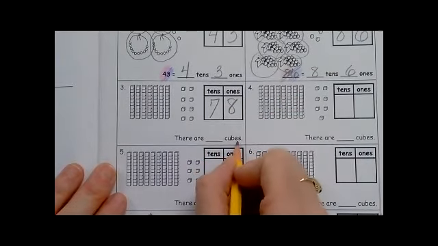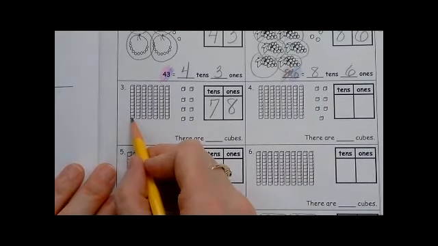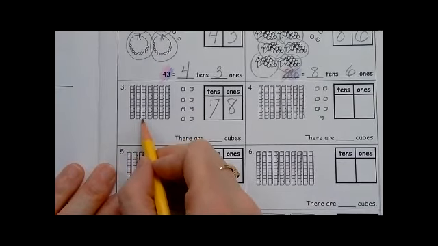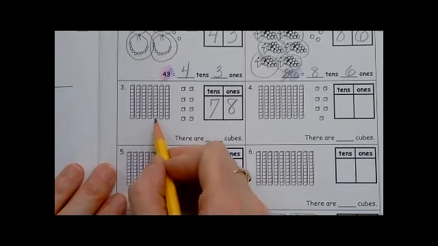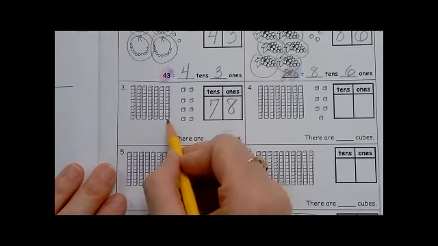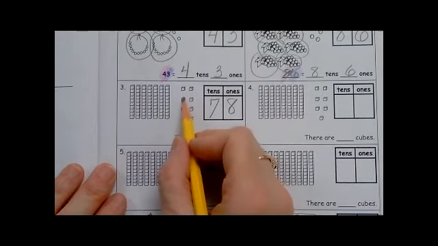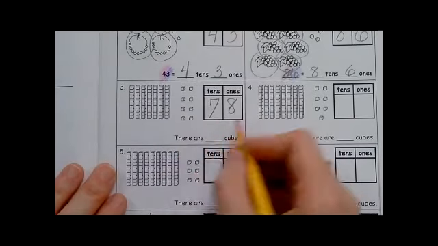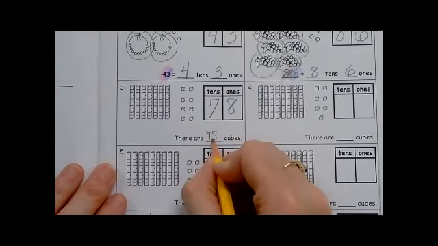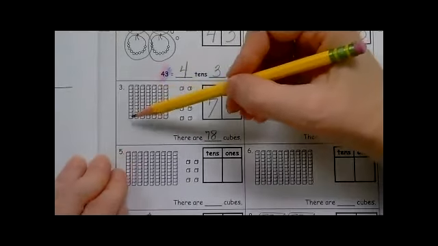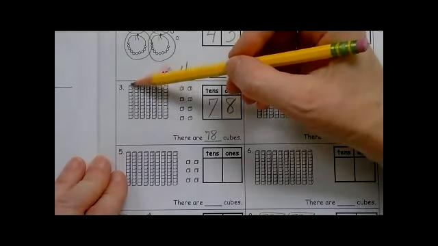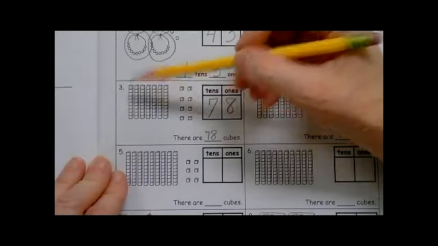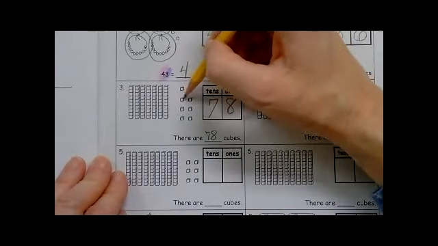Now we need to complete the statement. There are blank cubes. Let's count. Class, please count with me. It's good practice. Ready, begin. 10, 20, 30, 40, 50, 60, 70, 71, 72, 73, 74, 75, 76, 77, 78. There are 78 cubes. Remember, class, each of these represents a 10, also known as a long. And these are individual cubes for our ones.